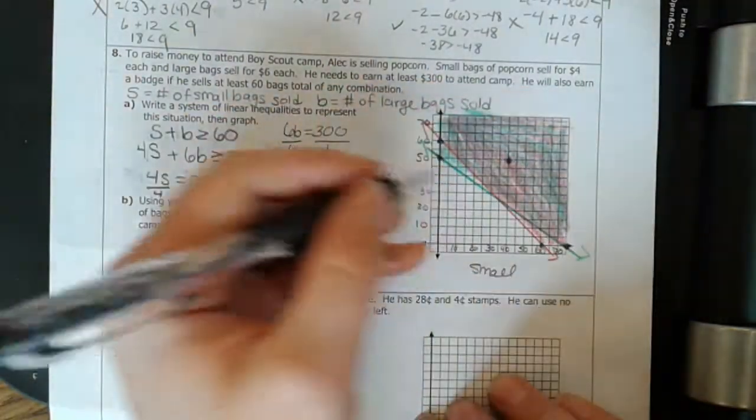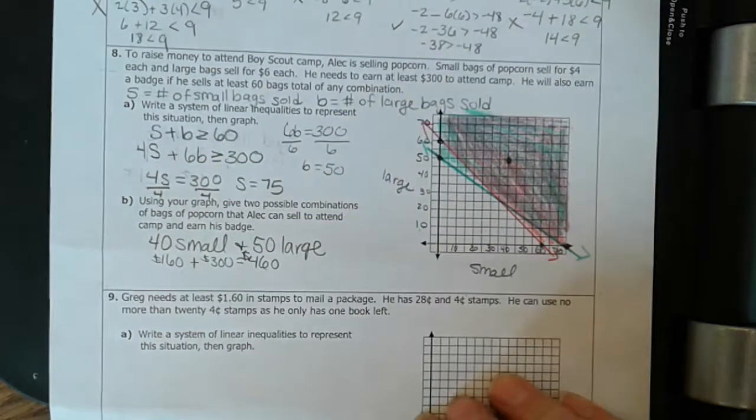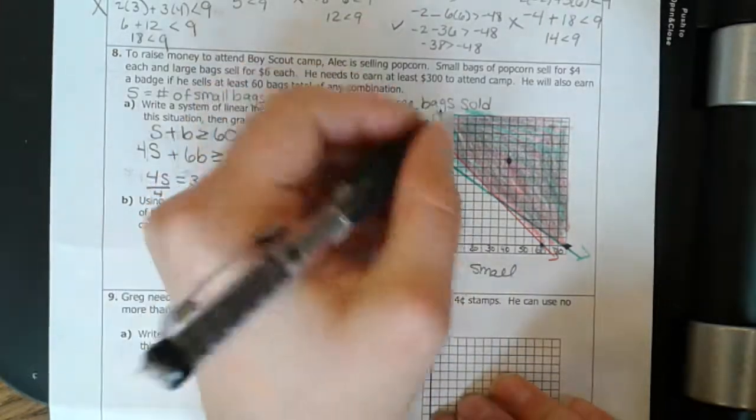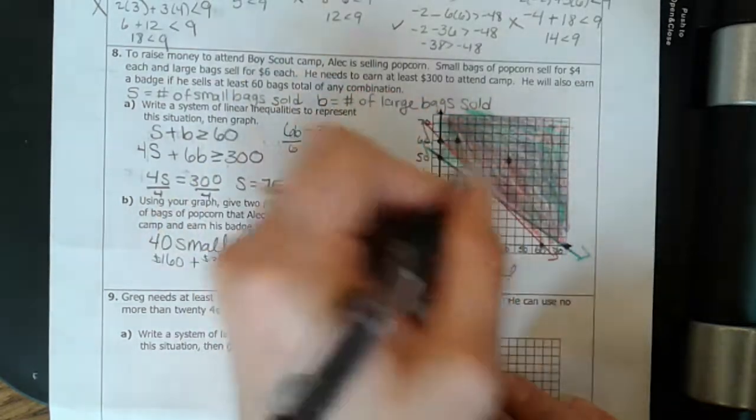Okay? We could pick any point also. We could pick a point way out here. I mean, that's really reaching for the moon for his marketing strategies, but that might work. Or we could pick a point like right here. Again, literally any point in the shaded region works.